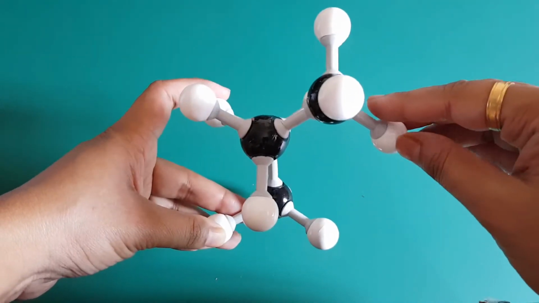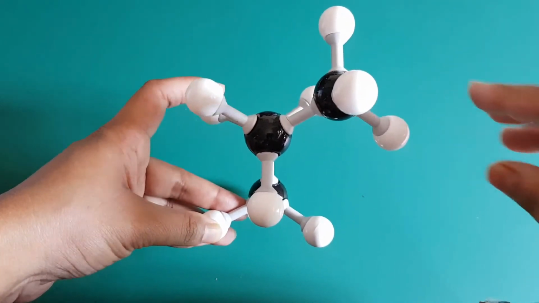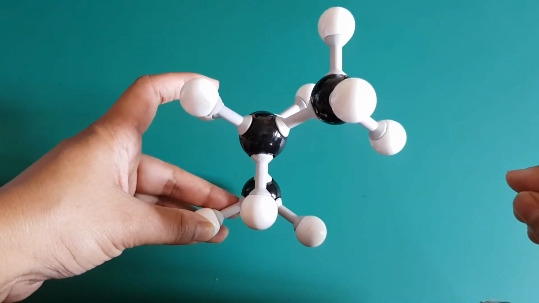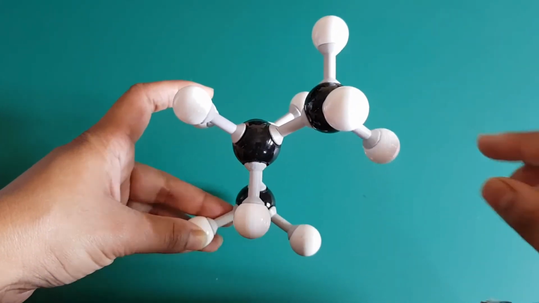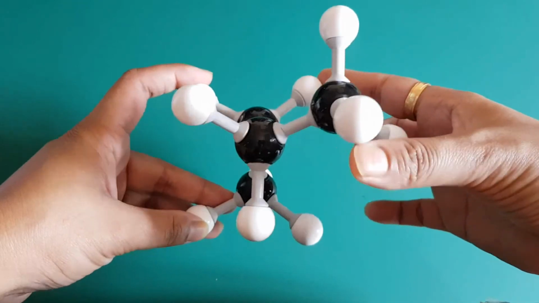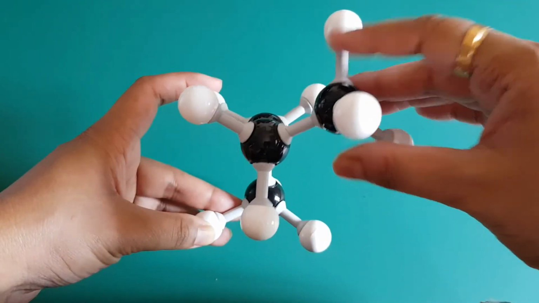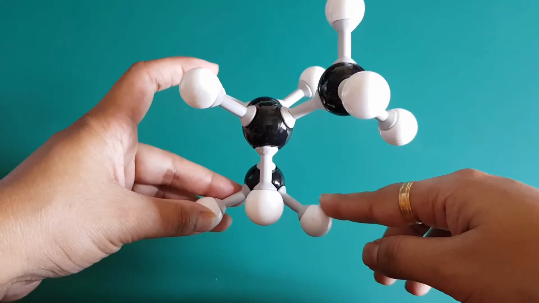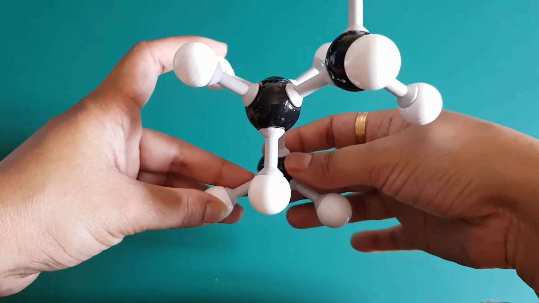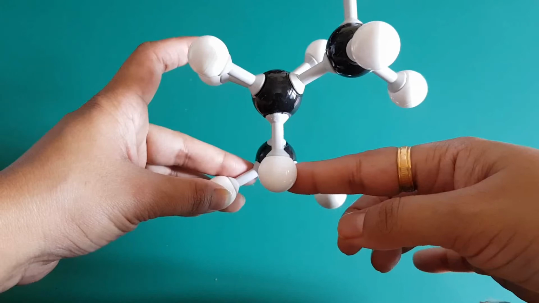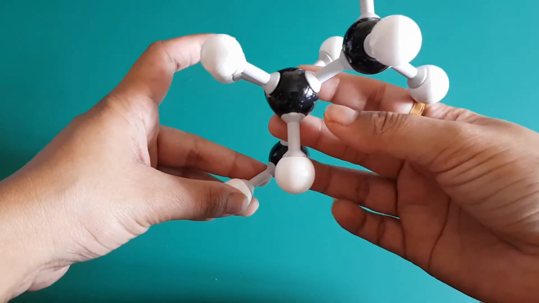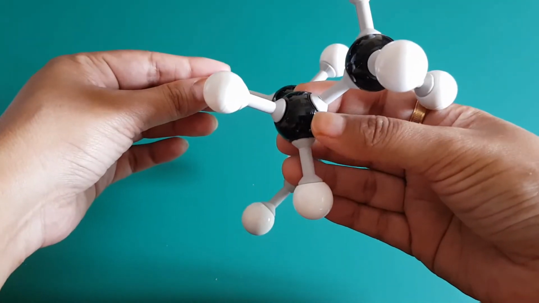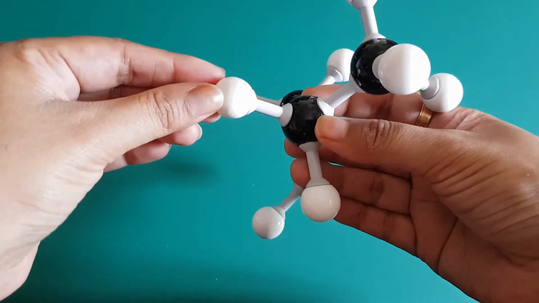to get this conformation. As you can see, this is an eclipsed conformation for butane because this hydrogen is being eclipsed by this methyl group. This methyl group is being eclipsed by this front hydrogen, and this hydrogen at the back is being eclipsed by this hydrogen.